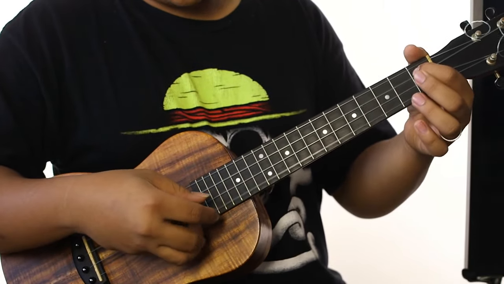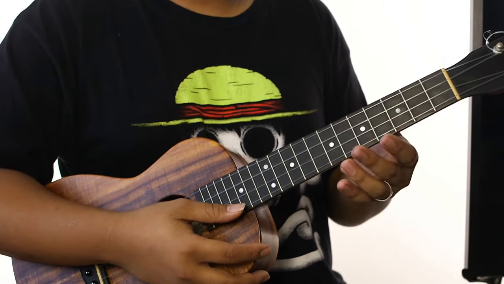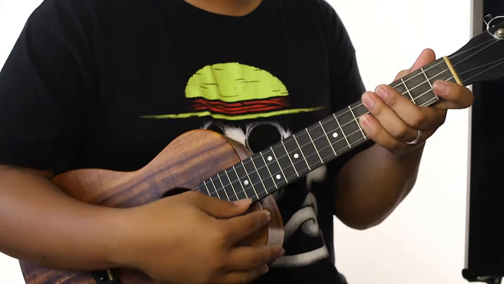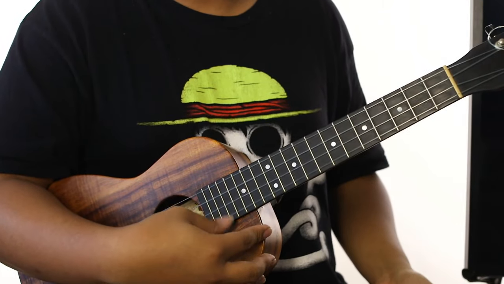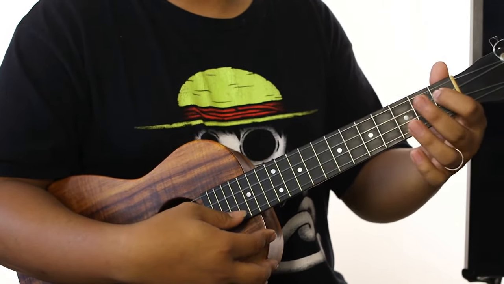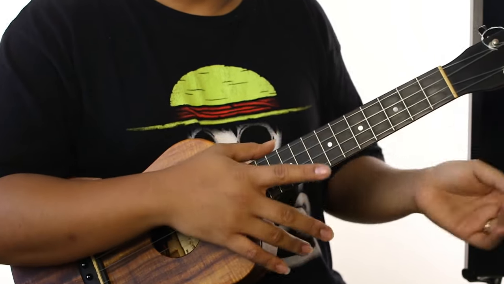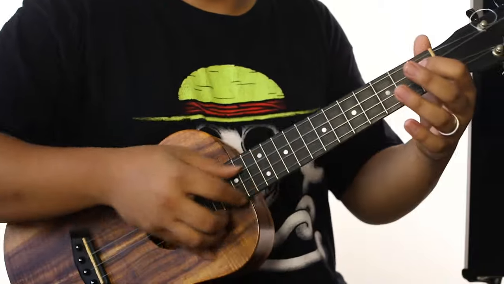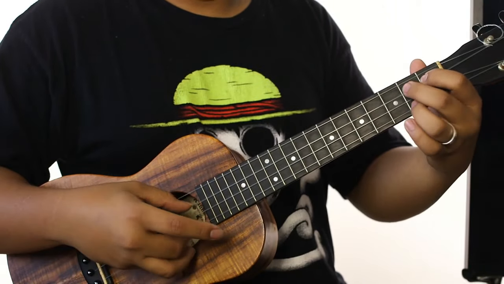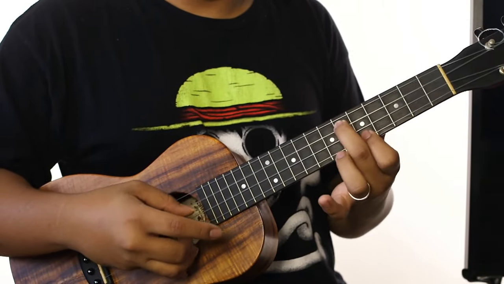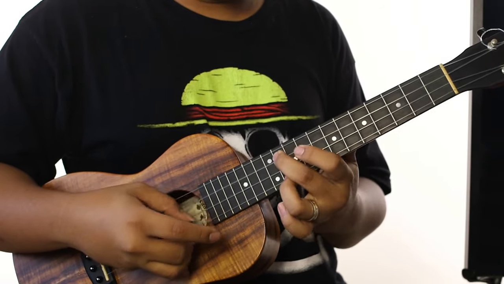So A note, and what makes it a little bit different is that your melody line is on the A string and you're using your C string to harmonize it. So it's the reverse of what we did, and that's why the gap pattern is going to be different. So gap, no gap, no gap, gap, gap, no gap, no gap, gap.